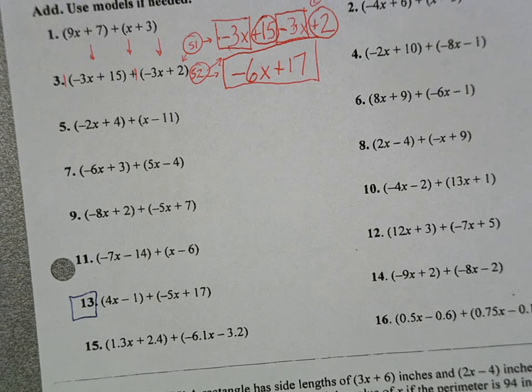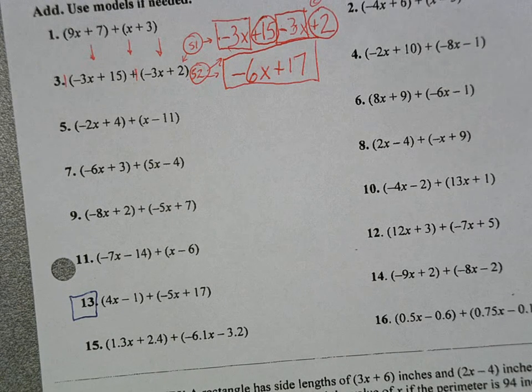So here is what I'm going to do. We're going to have time to do whiteboards today, so whenever I check your whiteboards, I'll be looking for the boxing and circling. For right now, all I want to see is your final, simplified answer. All right, so here we go.